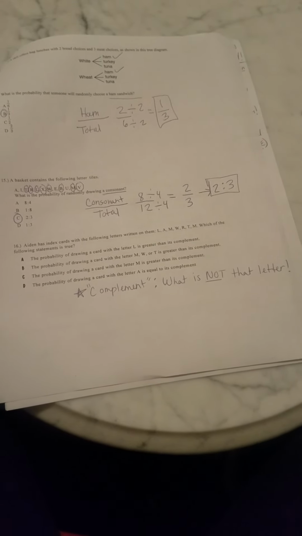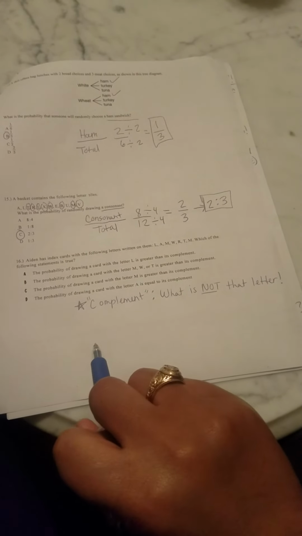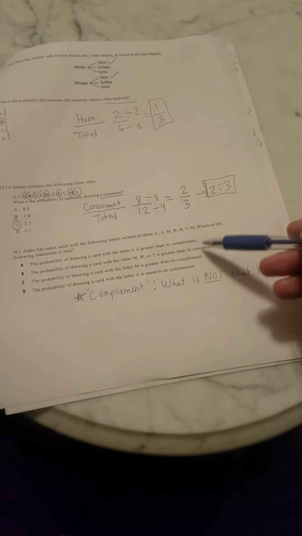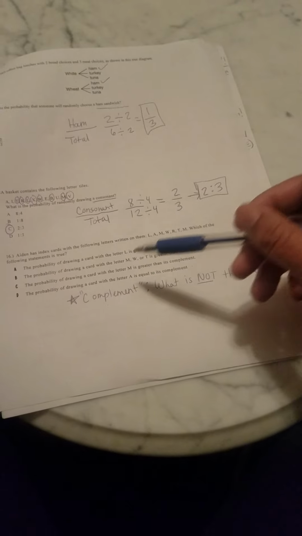And then your last one, number 16. Aiden has index cards with the following letters written on them. Okay, here are your letters. Which of the following statements is true? So when they usually do it like that, I just go one by one. Before we do that, you should know that complement, because in your answer choices, you have the word complement. And so that just means what is not that letter. You're counting everything that is not that letter. That's what complement means. And just so you know, your probability plus your complement always equals 1. All right, so let's go through them.